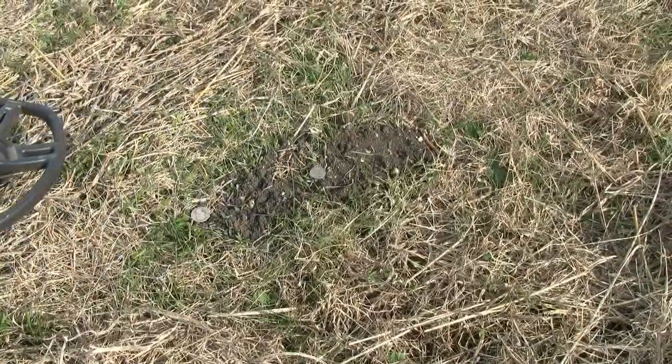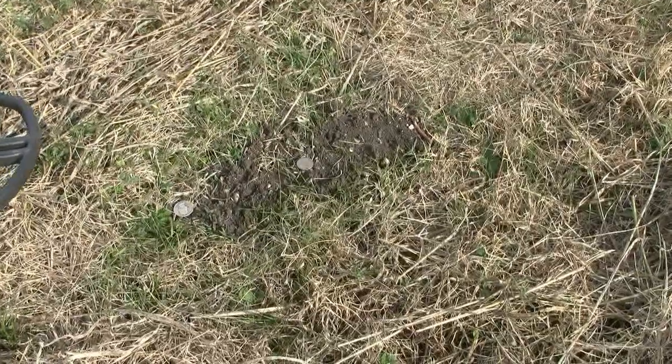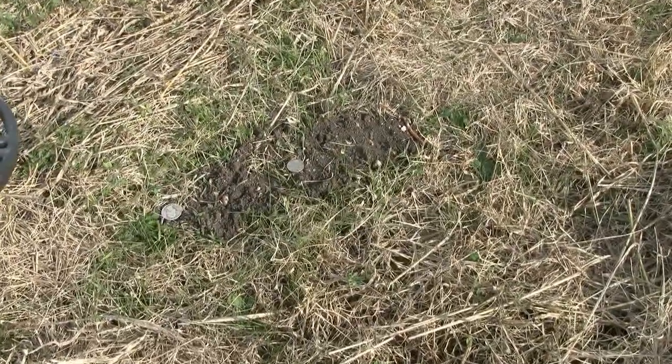So the audible sounds there on the AT Pro also help you distinguish your targets, as well as the digital target ID and the upper scale target identity.